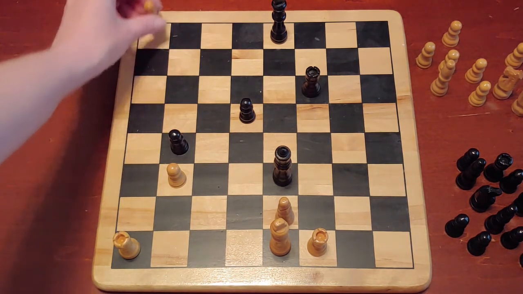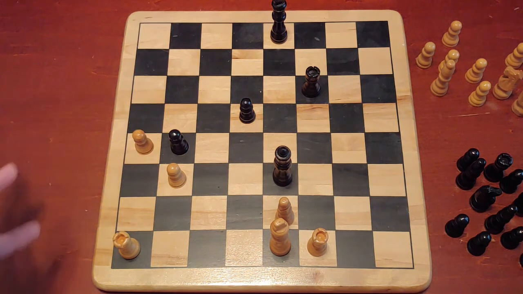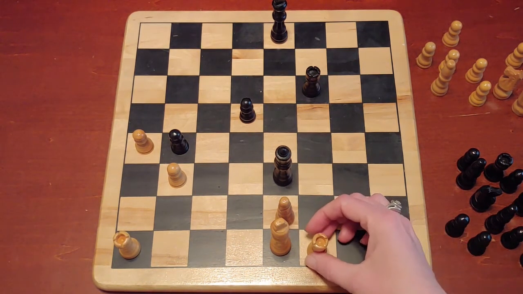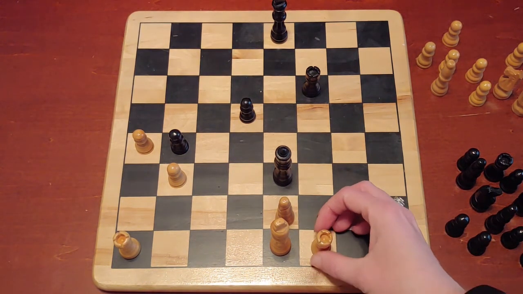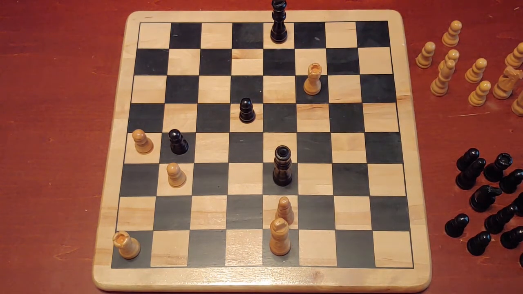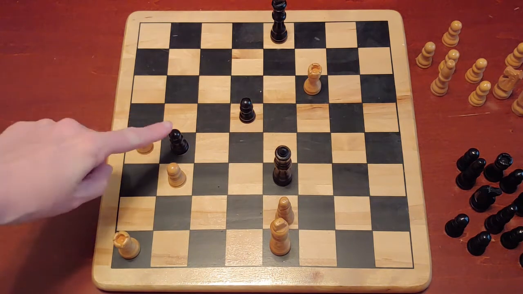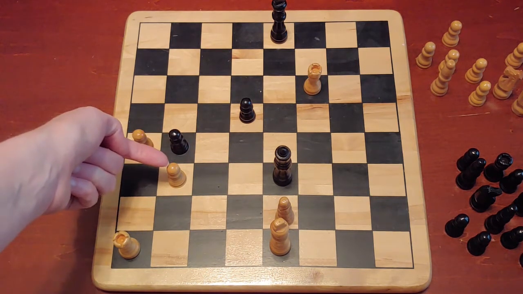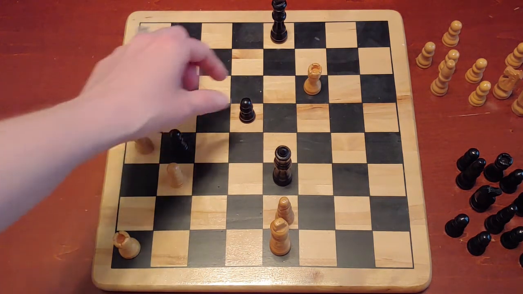If pawns make it all the way to the end, then they can become a queen. But for this game, I am just simply going to move my rook and capture the other rook. Now it is my opponent's turn. This pawn cannot move forward because my pawn is blocking that pawn.